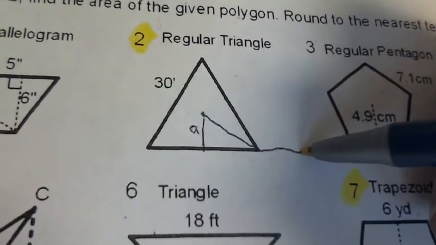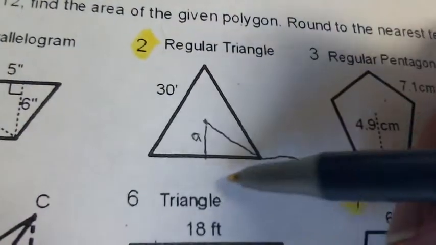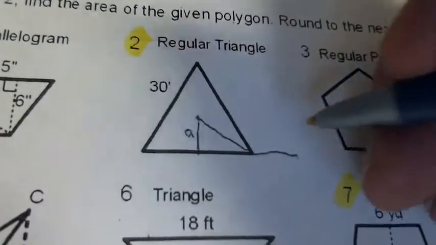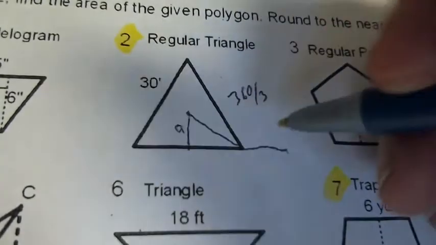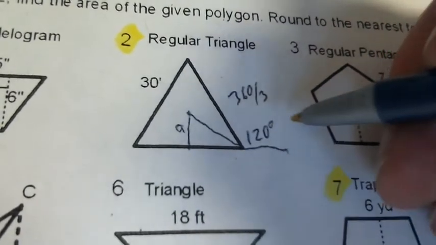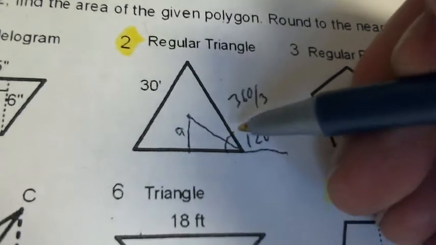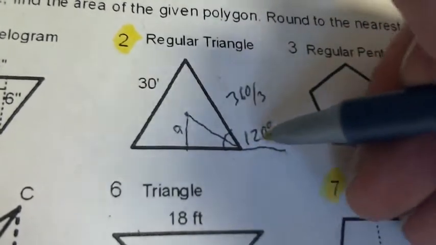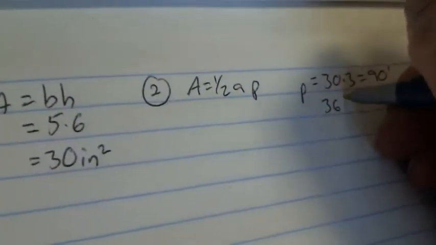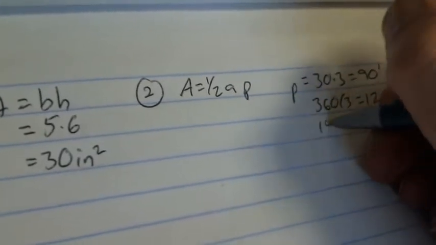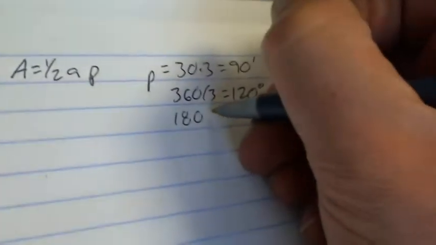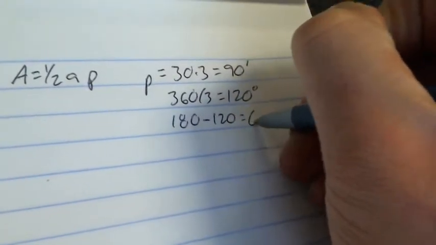Calculate the exterior angle first. 360 degrees all the way around, divided by 3 sides, is 120 degrees. That means that there's 180 minus 120 left for here. 180 minus 120 leaves us 60 degrees for the interior angle.